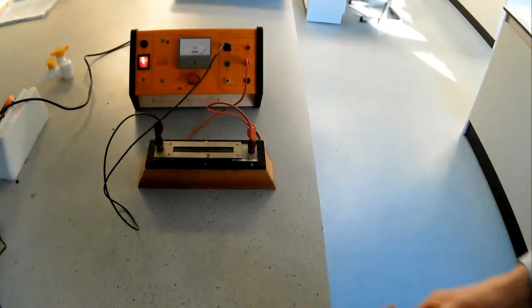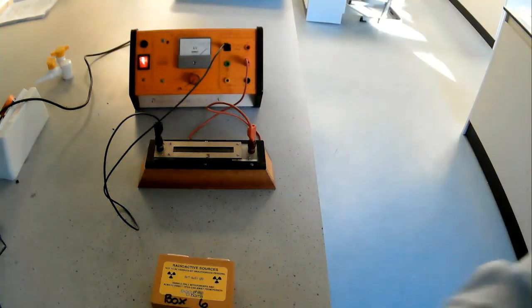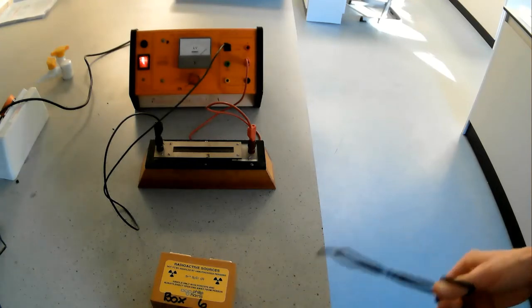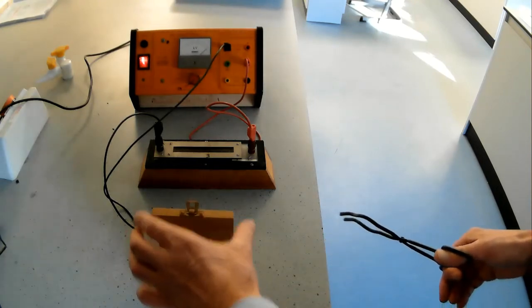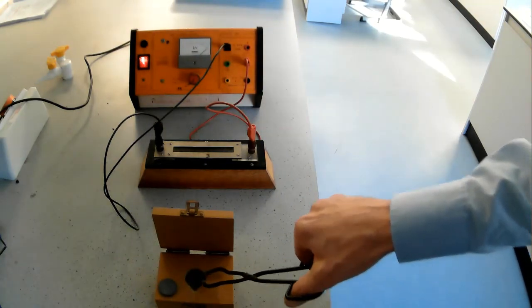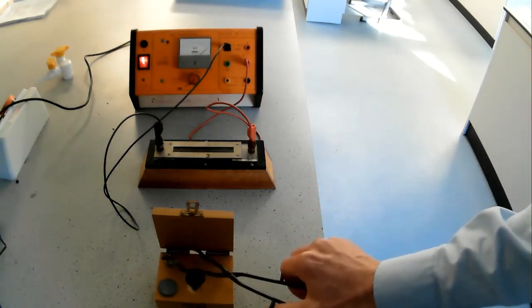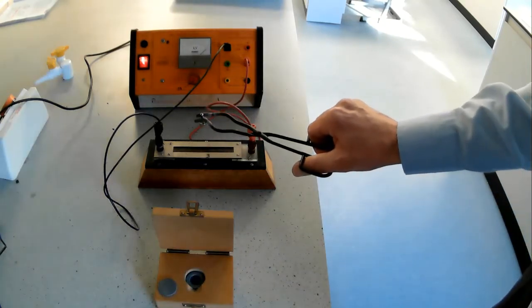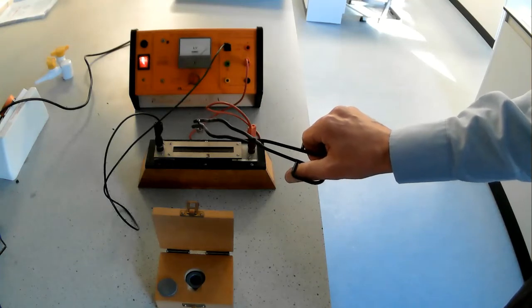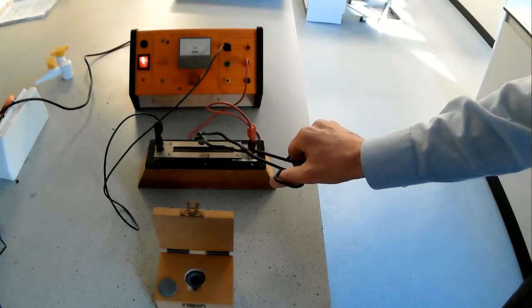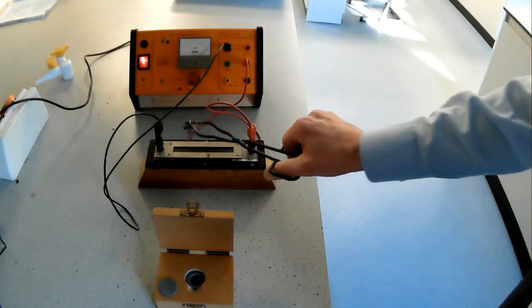My next source of radiation is the beta source. In this case, strontium 90 is the isotope. Again, you'll see that it's kept in a lead container. Handling it again with tongs. And by handling it with the tongs means that my hand is further away from the source, so being exposed to much less radiation. If I bring that up to the spark counter, you'll see that nothing happens.